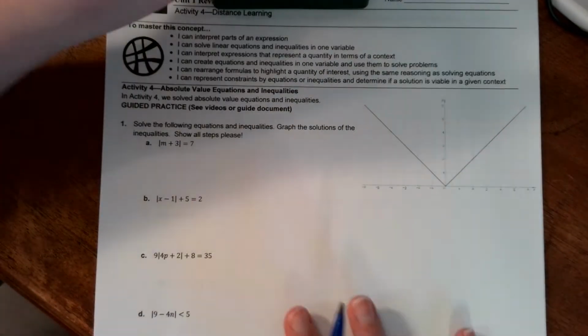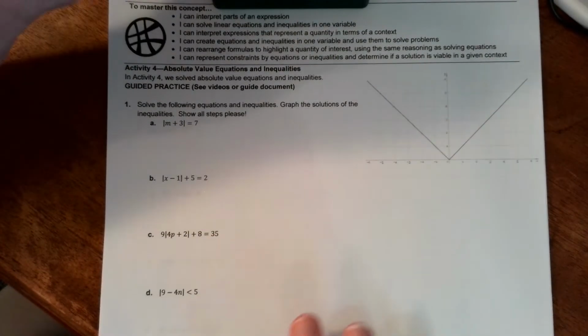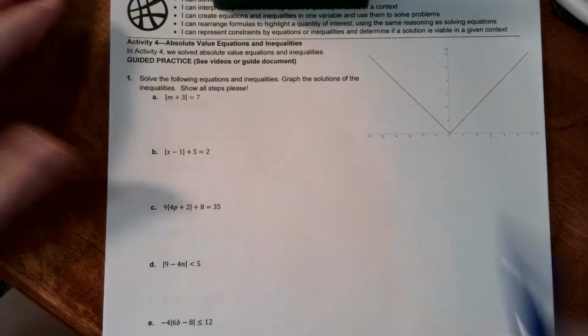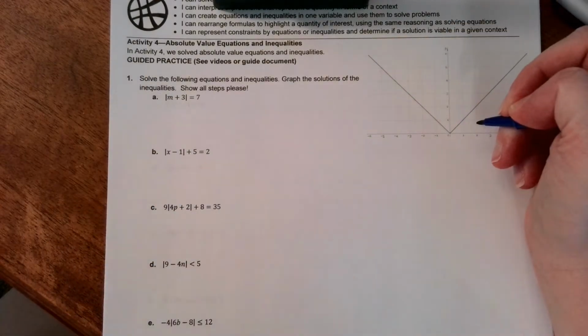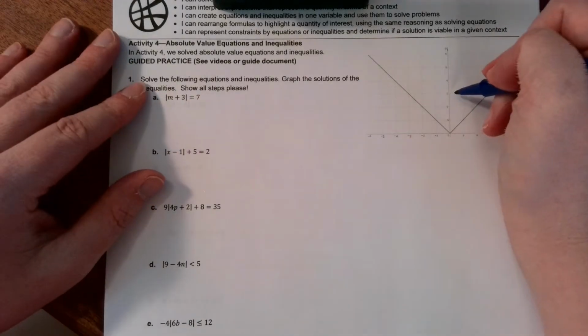Okay, Activity 4 was all on absolute value equations. The absolute value bars calculate the distance of this quantity from 0. And distance is always positive. So let's say I'm looking for something that would give me the absolute value of 3.